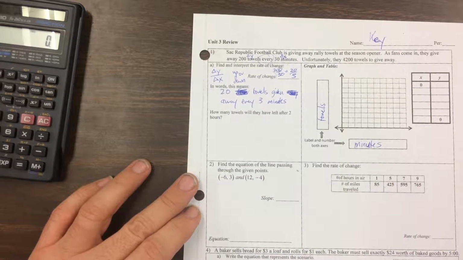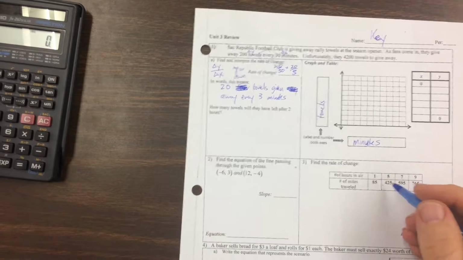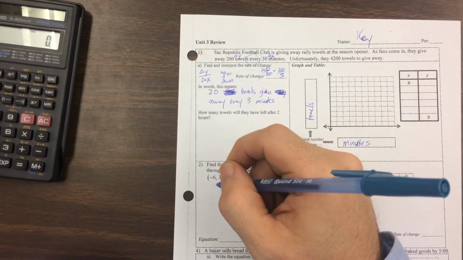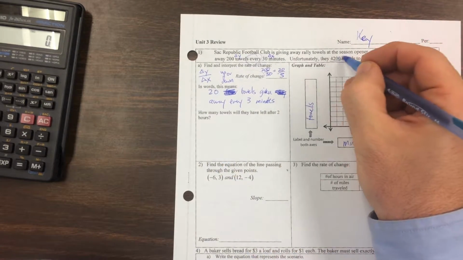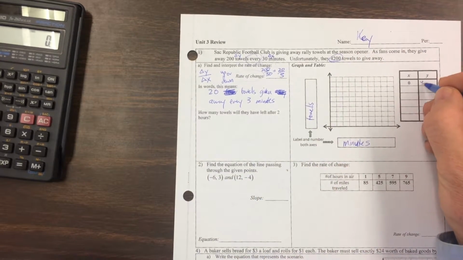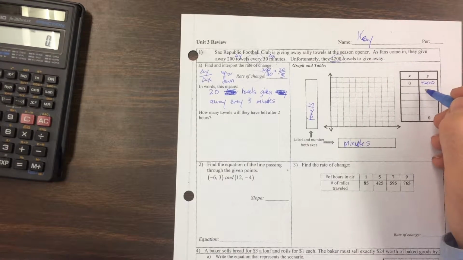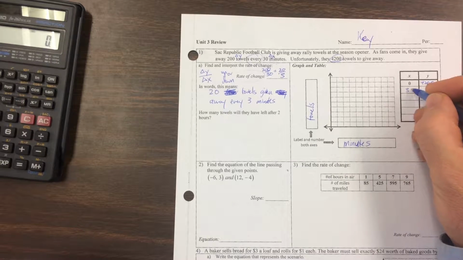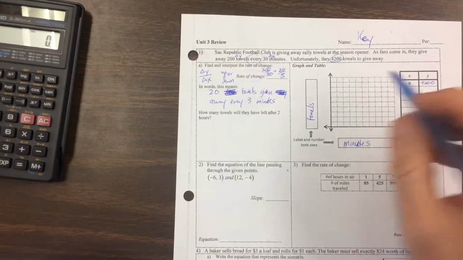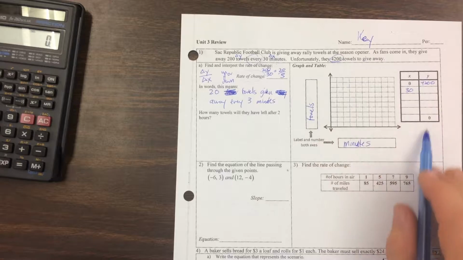So how many towels left will they have after 2 hours? Well, we're going to need to use our table and see if we can find our graph. So they have 4,200 towels to give away. So that means when x is 0, they start with 4,200. And then every 30 minutes, they're going to give away 200. So let's go by increments of 30. You don't have to. You could go by increments of 3. But if it's going to be 20 every 3, you're going to be counting down by 20s. It's going to be a long time.